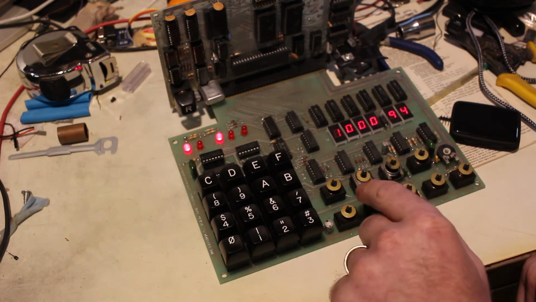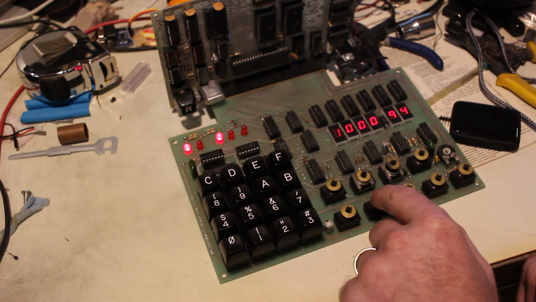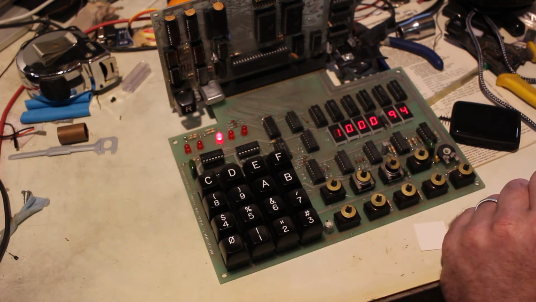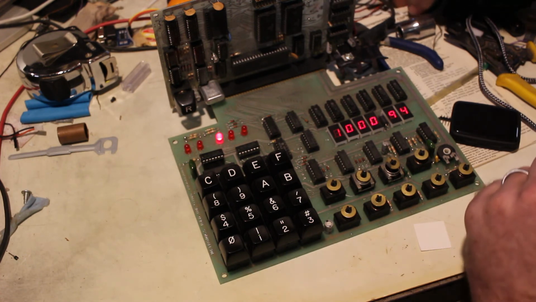So now if we go reset, load. Now if I want to change the direction of the sort, I have to change SM, I have to change F7 to something else.